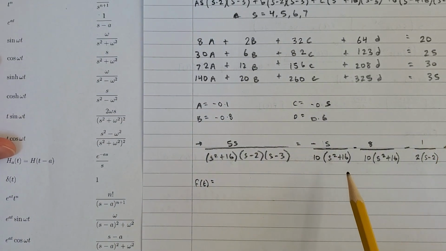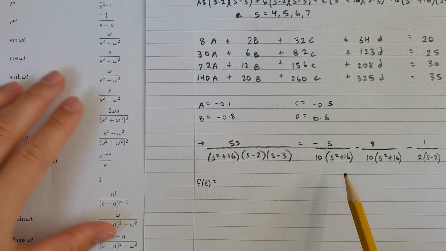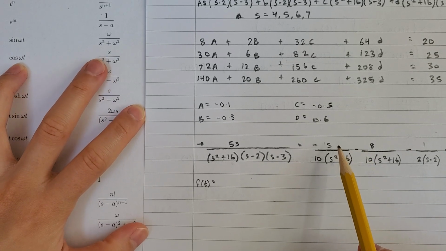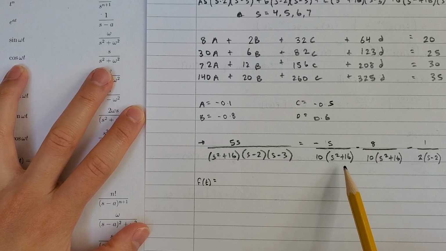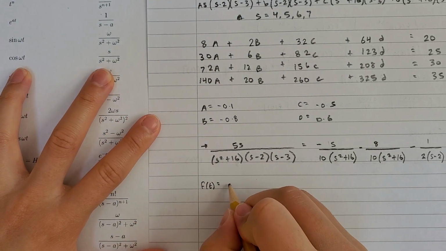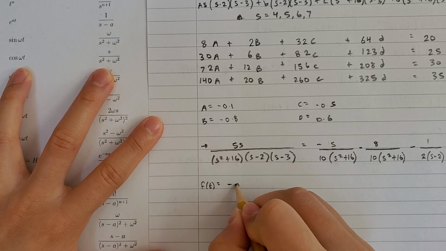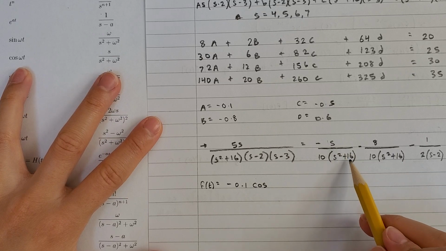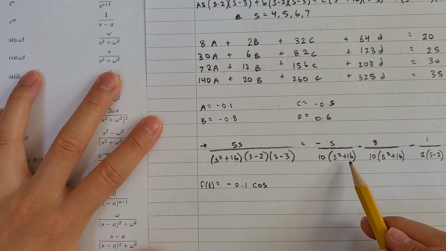So if we look at what we have, I think it's cosine. Because we have s on top, we have an s squared plus w squared, so we could have negative 0.1 cosine, and then that 16 is the w squared.